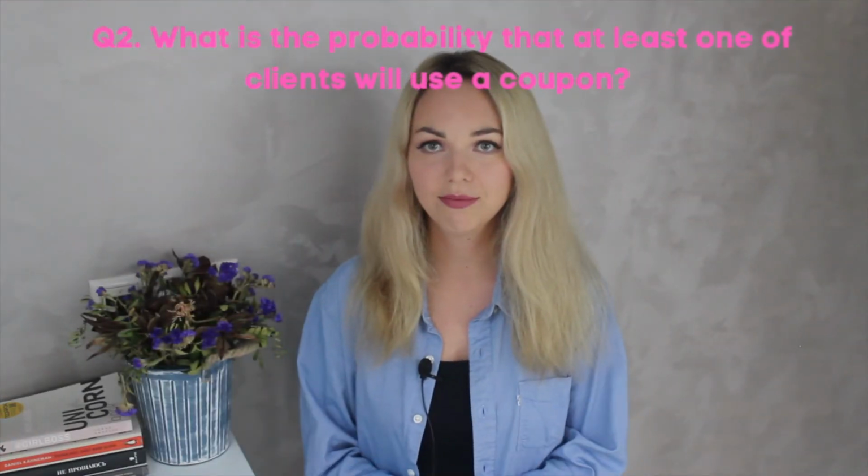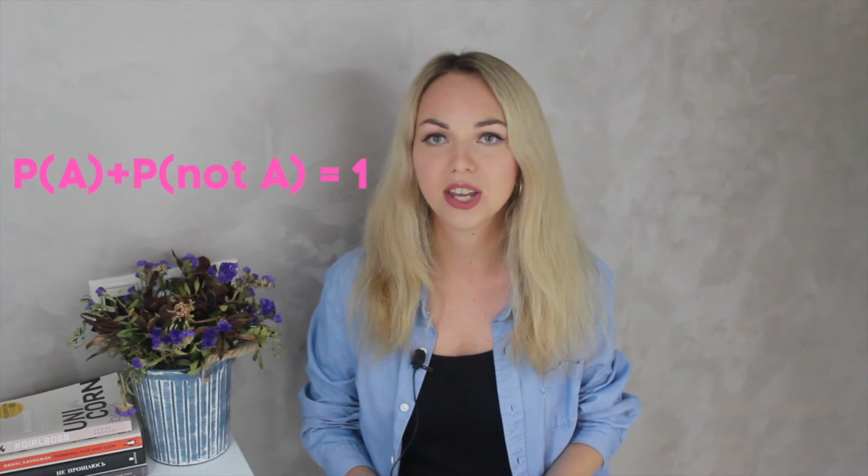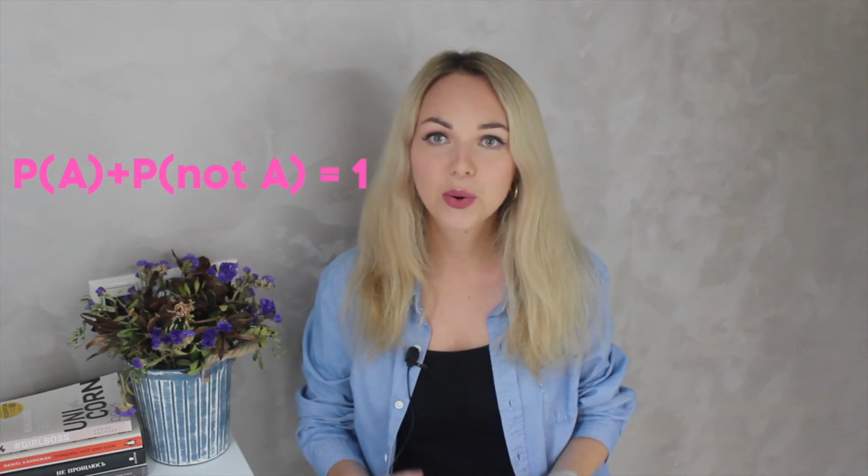The second sub-question: what is the probability that at least one of the clients will use a coupon? The situation that at least one of the clients will use a coupon is the opposite of the situation where none of the clients will use a coupon. It's easier to calculate the probability of the second situation and then simply apply the rule that the sum of probabilities of two opposite situations equals 1. This rule can be applied only if these two outcomes are mutually exclusive and collectively exhaustive, meaning that they cannot both happen at the same time and no other situation is possible.